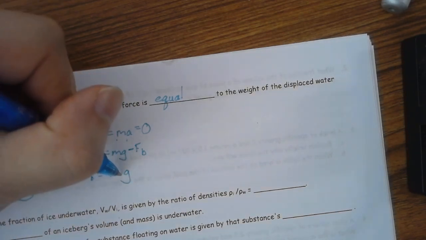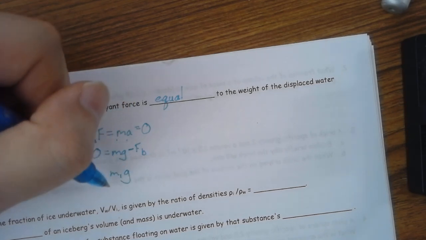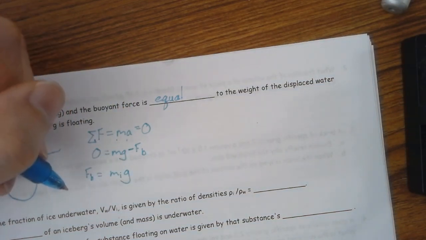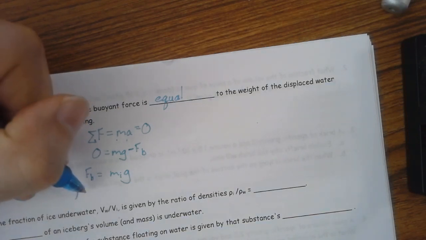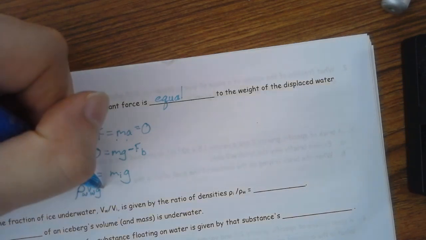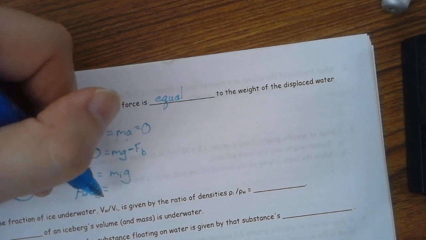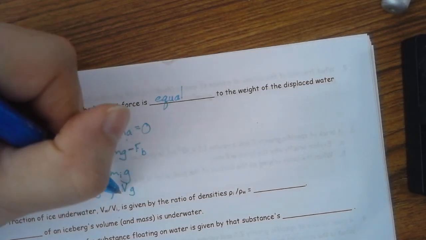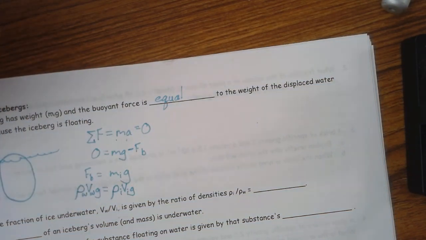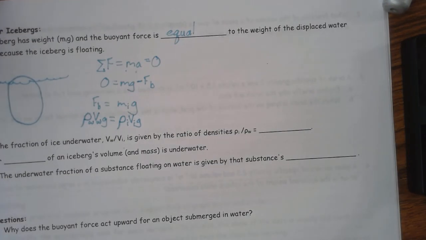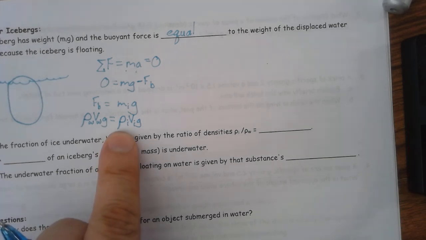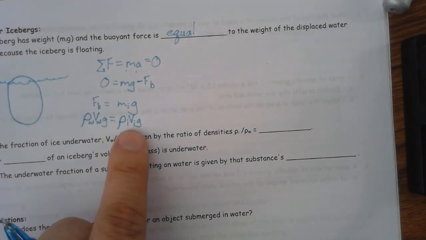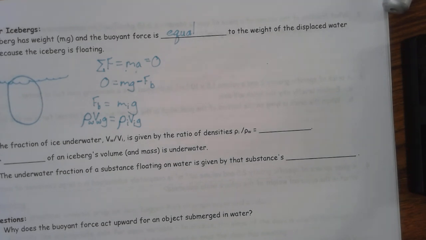This is the iceberg, right? The mass times gravity of the iceberg. And the buoyancy is actually supplied to us by what? Rho Vg. And this is of the water. The iceberg, you could think about this as being rho Vg of the iceberg as well. Right? Mass is equal to density times volume. All right.